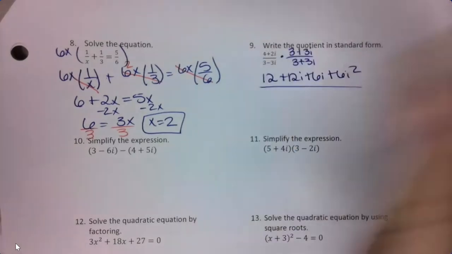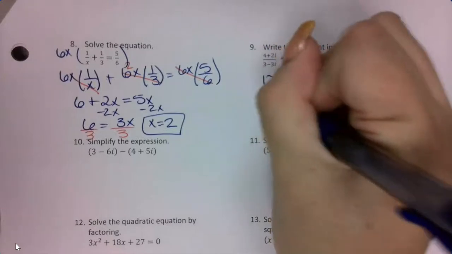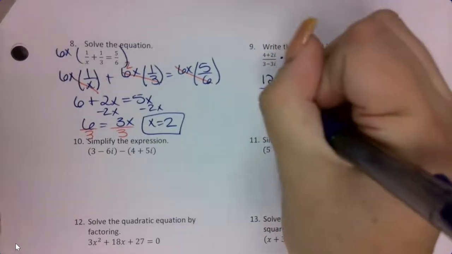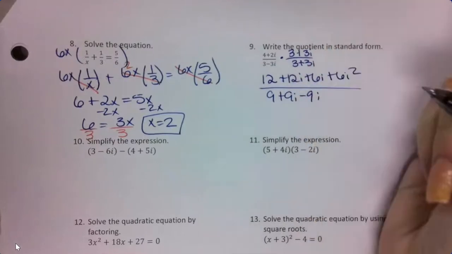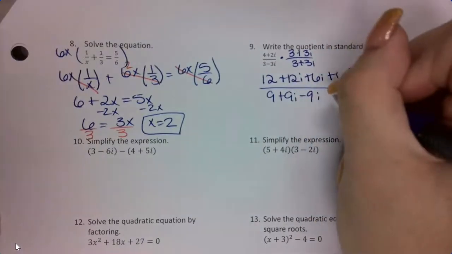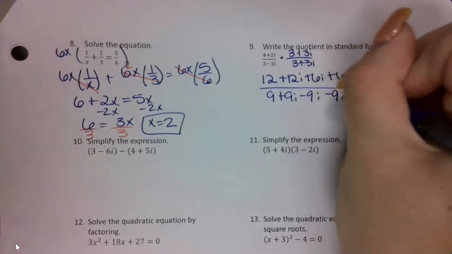On the bottom, I have 3 times 3 gets me 9. 3 times 3i gets me 9i. Negative 3i times 3 gets me negative 9i. Negative 3i times positive 3i is negative 9i squared.